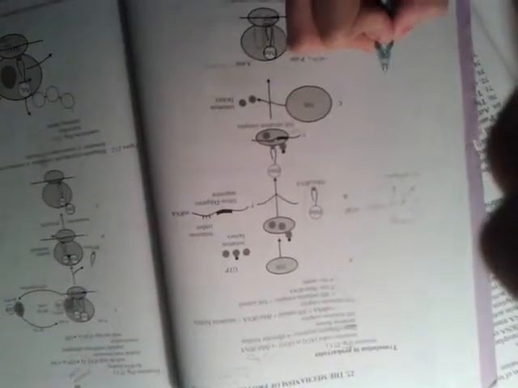We need the P site. The formyl methionine tRNA comes here, and the A site is empty. This is the position of A and P in the initiation. A and P are different in elongation and termination. Now, how should we remember? I remember it like that. Here we have three sites: Exit, P, and A. Again, exit, P, A, EPA.